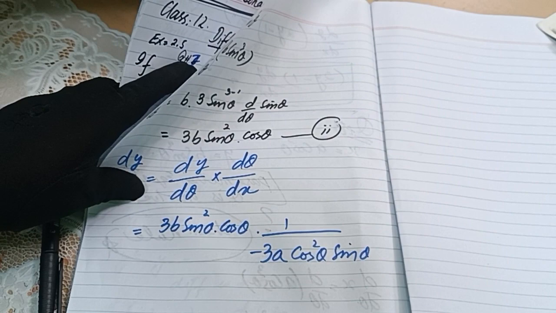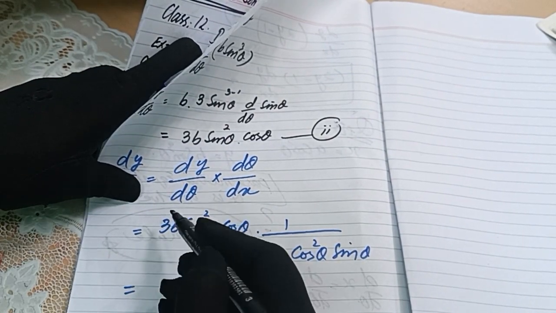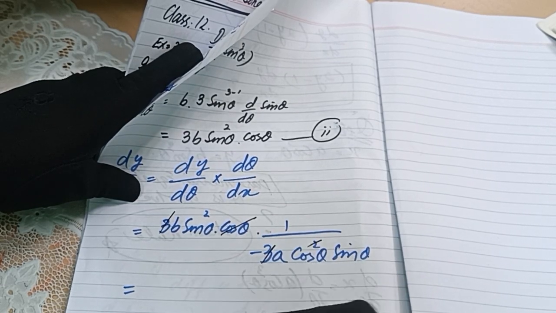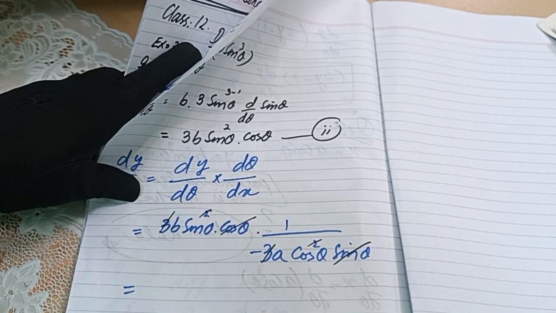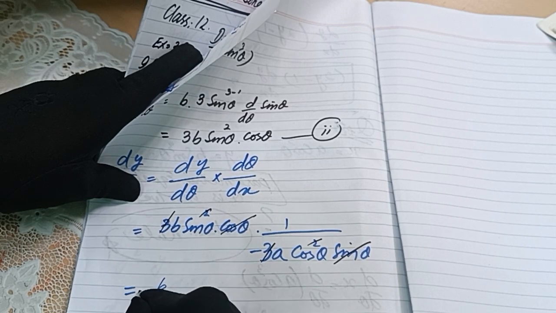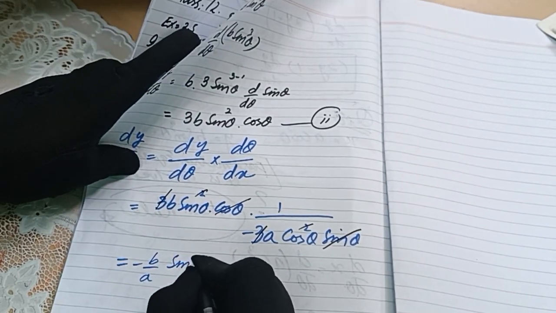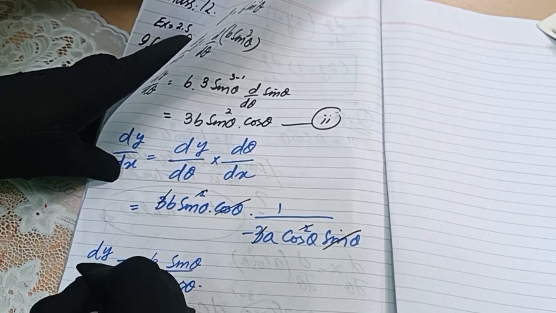Okay? Now which cancel? 3 cancels 3. And cos cancels with its square, one cos cancels. Sine also cancels one sine. So what is left? b over a, minus overall, and sine theta over cos theta. This is dy by dx.